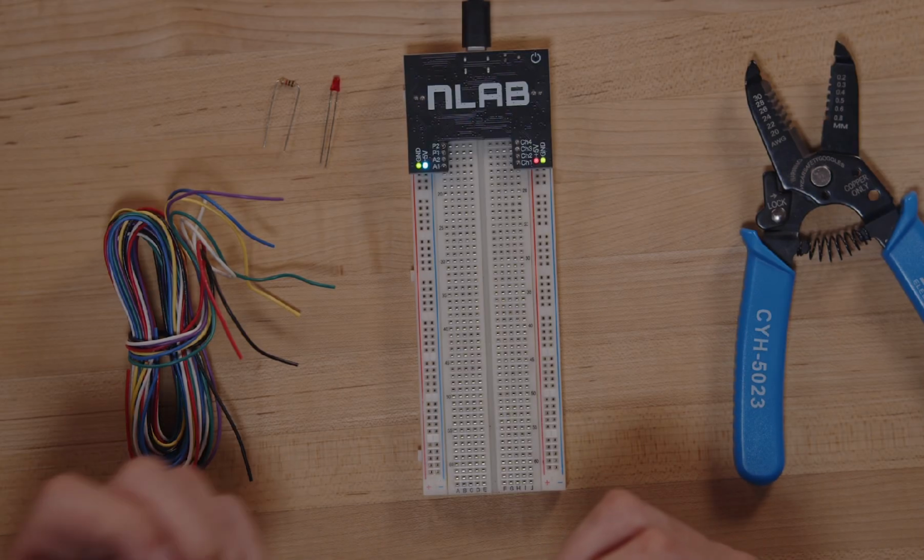Hi, I'm Nick, and in this video I'm going to show you how to use a signal generator to blink an LED. I'll use the nLab to generate and see the signal and play around with the different settings in the app.